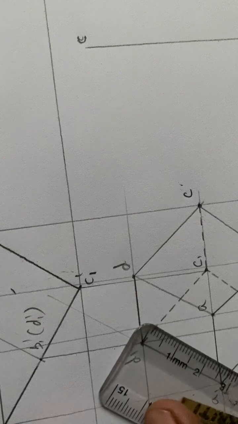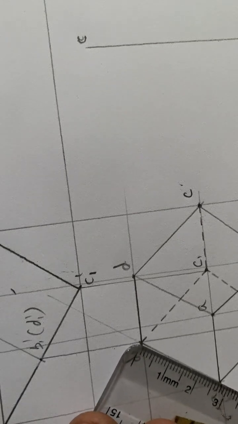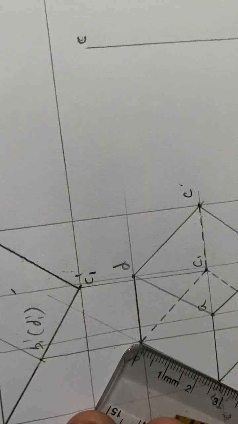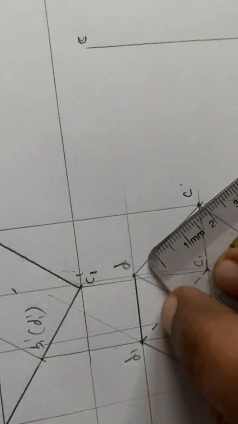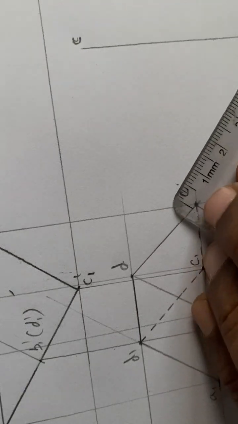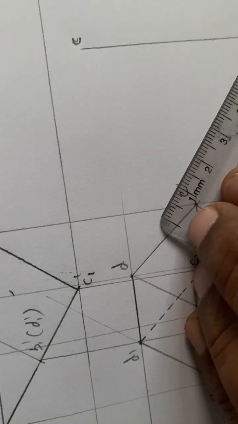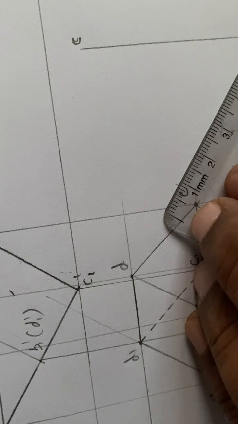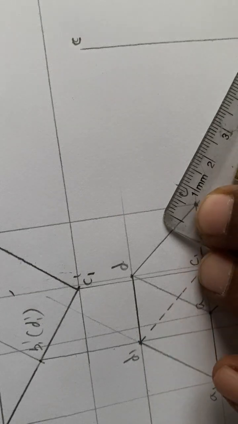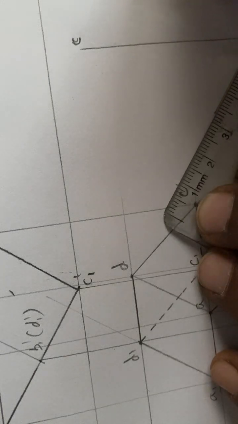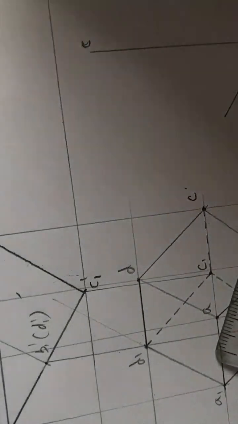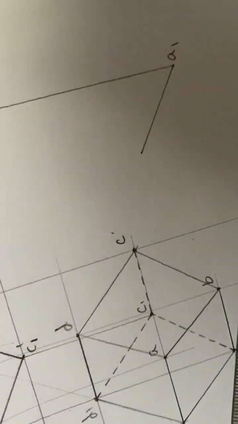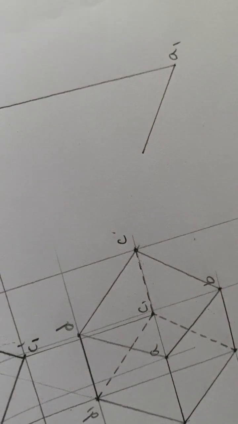What is the length here? 2.7. 2.7. Like this. Okay, like this.